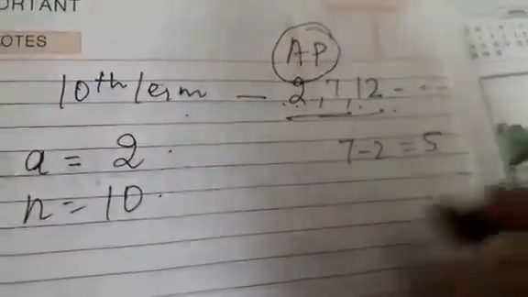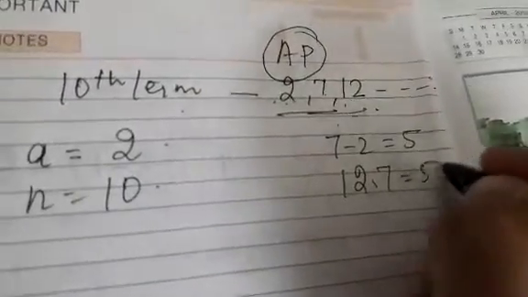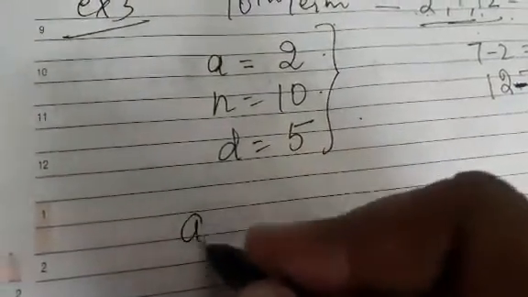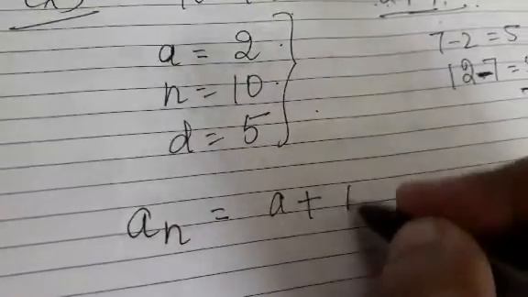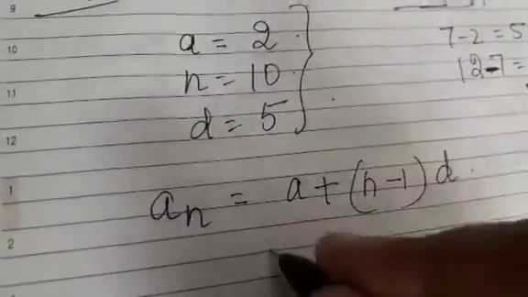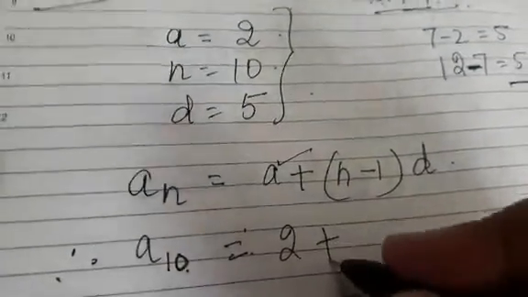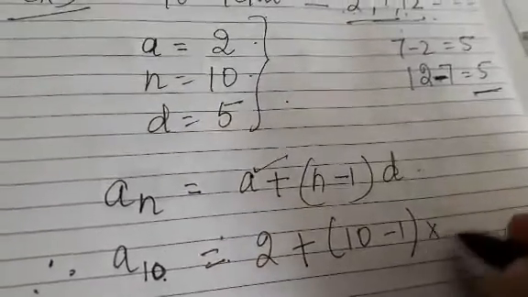Now what is the difference between 7 and 2? 7 minus 2 will give you 5. 12 minus 7 will also give you 5. So therefore d is equal to 5. Okay, so these values we have got. And since we have to find the 10th term, first we'll write the formula. a n is equal to a plus (n minus 1) into d. Therefore a 10, we want the 10th term. So a 10 is equal to, what is a? a is 2, plus (10 minus 1) into 5.